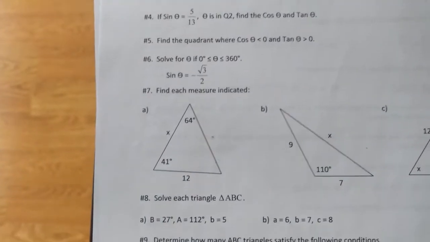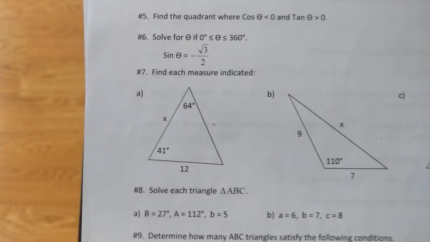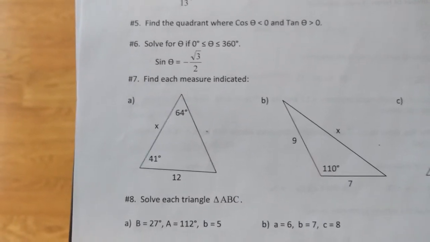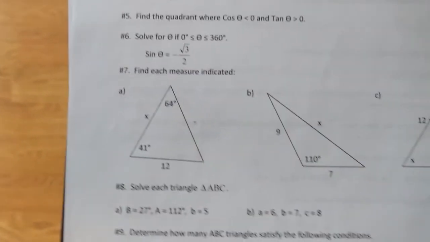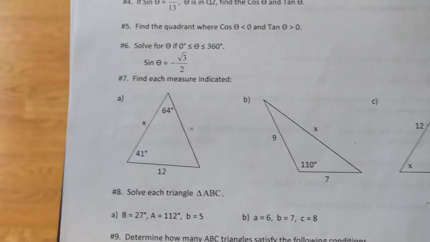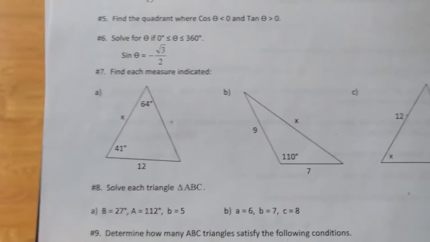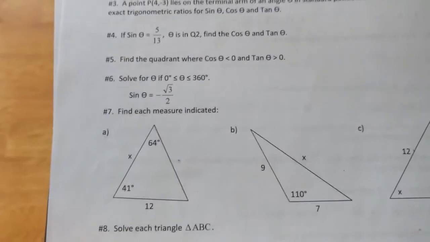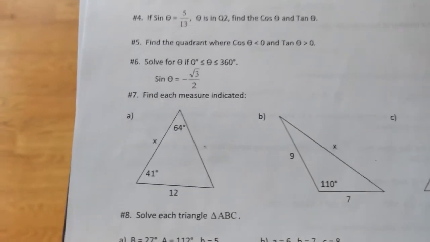Okay, so question 7a is asking us to find the measure of that missing side right there. With this triangle, notice we have two angles already. Anytime I see two angles in a triangle, I just want to solve for the missing side or missing angle right away, because it's going to help us one way or another, and even if it doesn't help us, it's not too hard to find. So we have 41 degrees and 64 degrees. So find the missing angle.